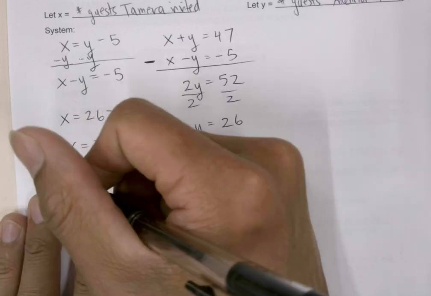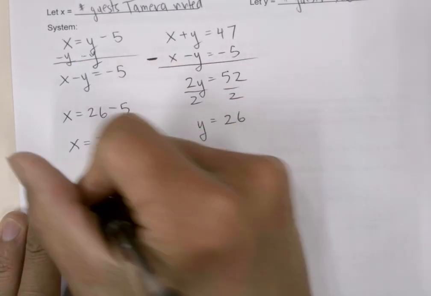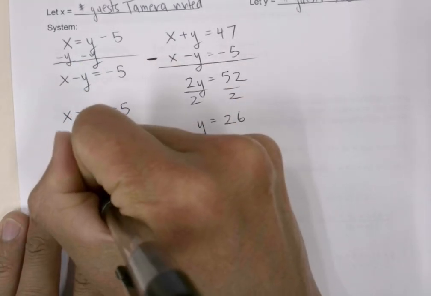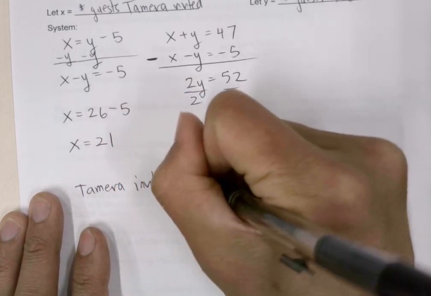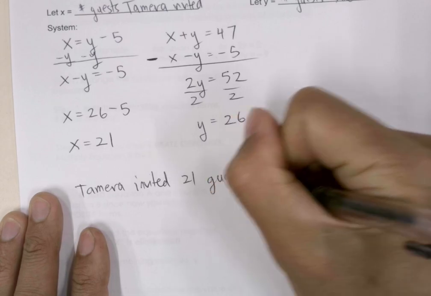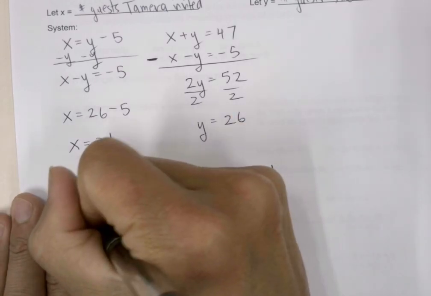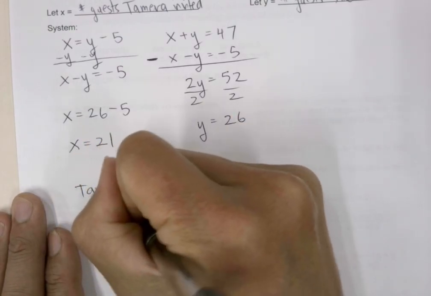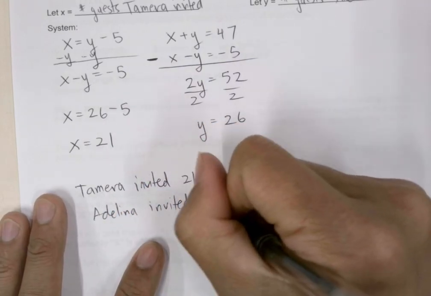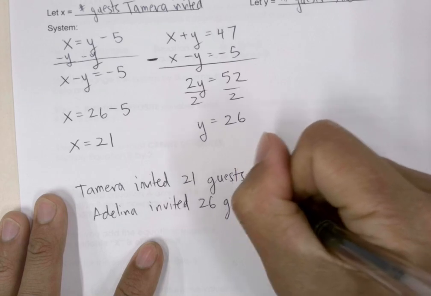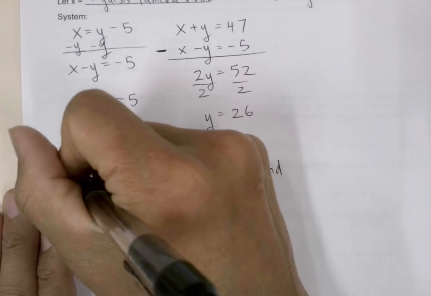Let's write our answer out in word form. So, Tamara invited 21 guests, and Adelina invited 26 guests. And I will put a box around this.